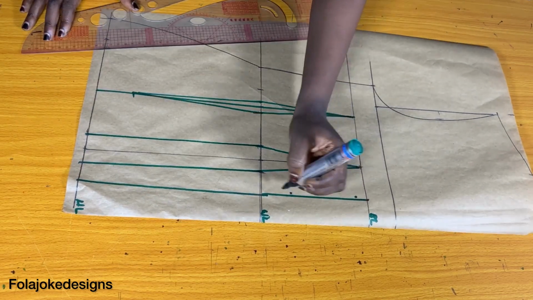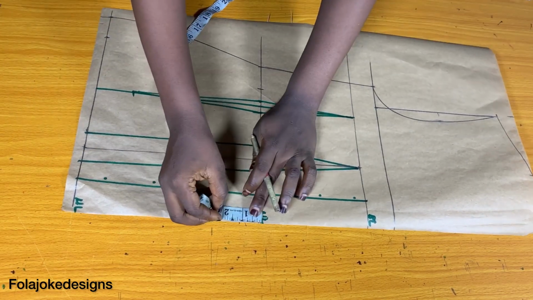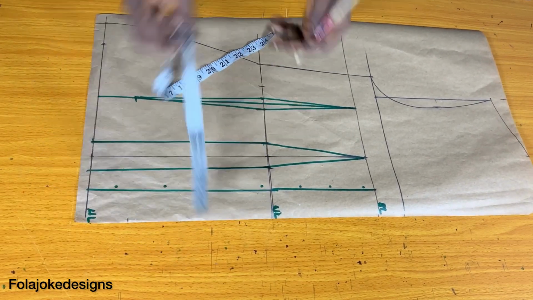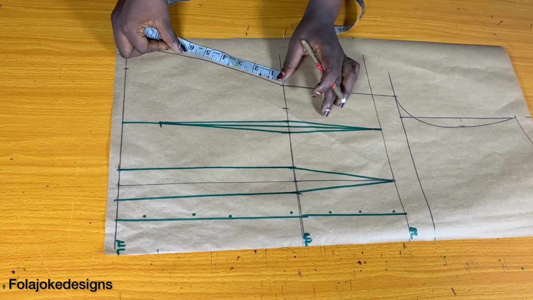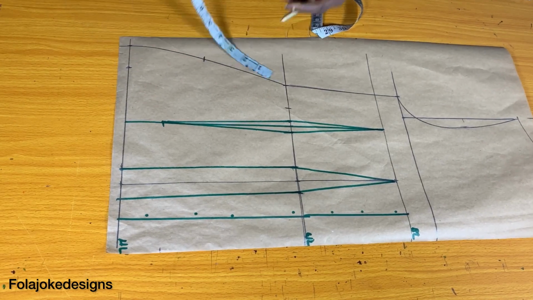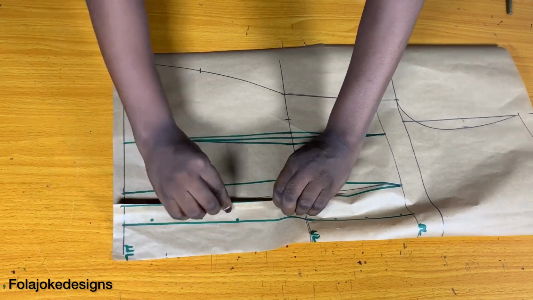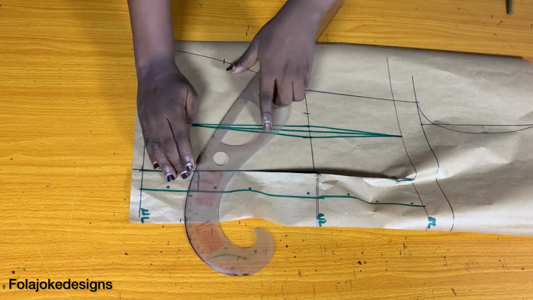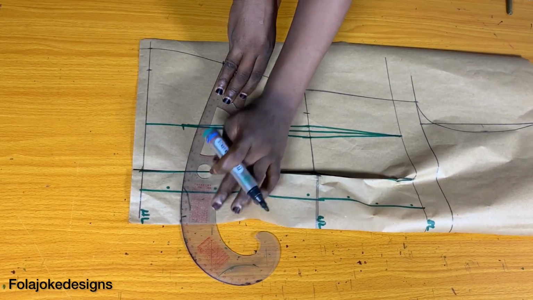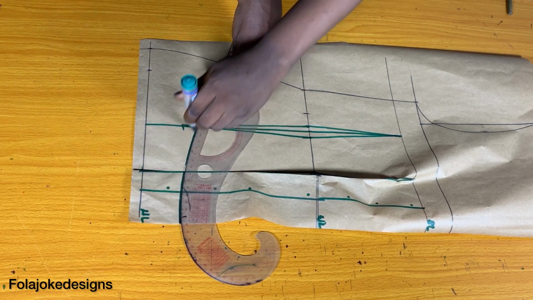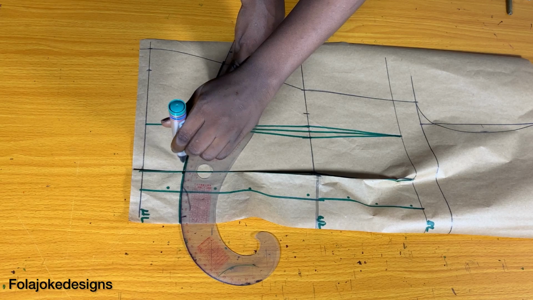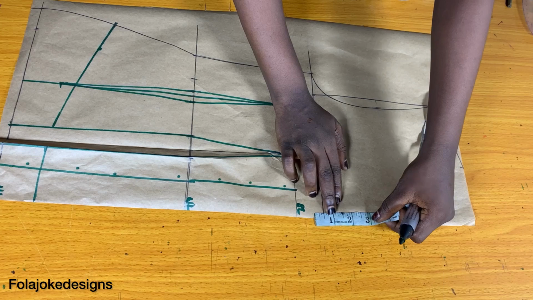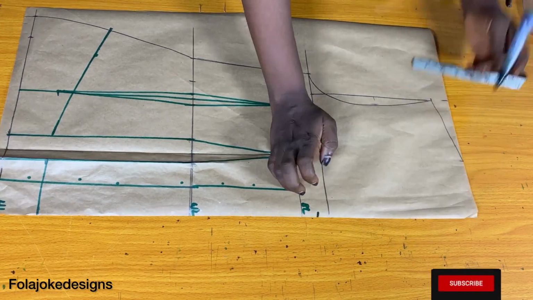This depends on how wide you want your back opening to be. My 1.5 inches is okay. On the center back there from the waistline, I'm going to come in by 7 inches on the side, 5 inches, and close my dart before I connect the points together. This is what I want for the style line on my hemline. You can do whatever you want for yours. For the back neckline, on the armhole line there, I'm going to come down by 0.5 inches before connecting it to the side.